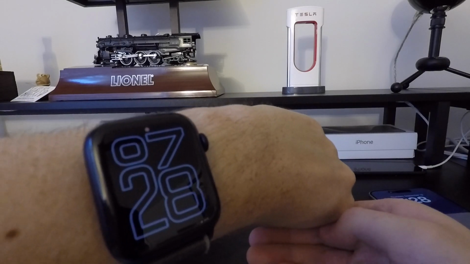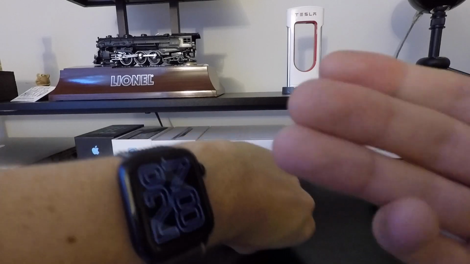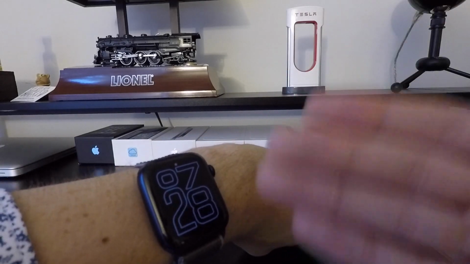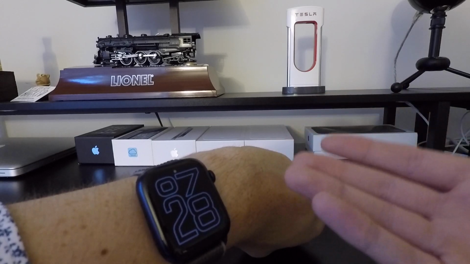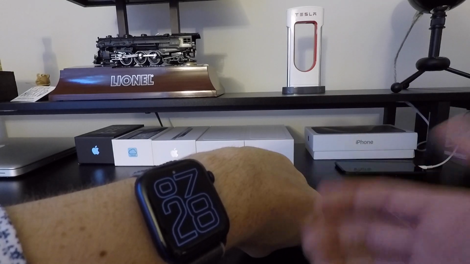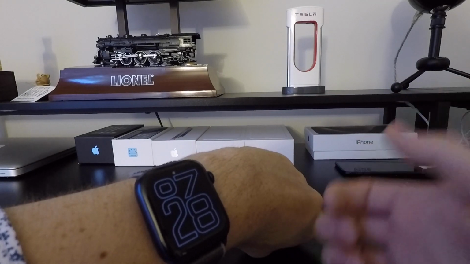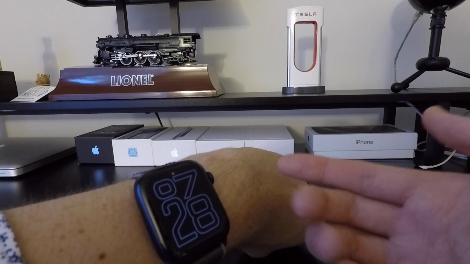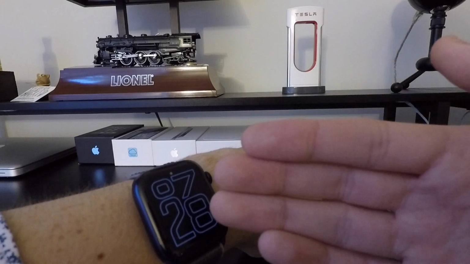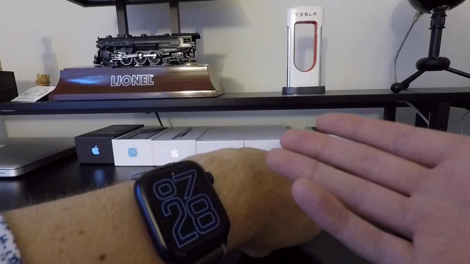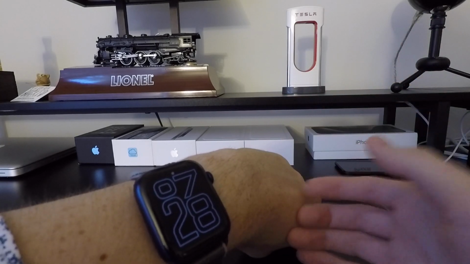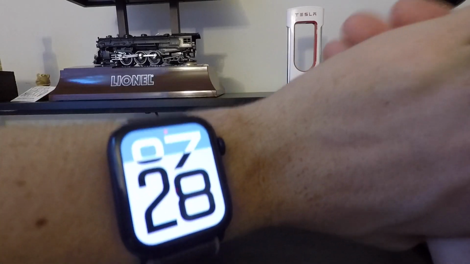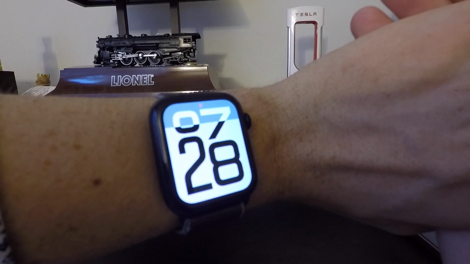Last couple of minor things here. Tap to cache is now available on the watch. So if you go to wallet, you can tap to cache with other watches or other Apple devices that have the ability to do that. That was introduced in iOS 18. And then last but not least, you can now use your watch as a lock for your home. So you can use it as a wireless key. So that's pretty cool. But yeah, guys, other than those features, that's really everything new here in watchOS 11.